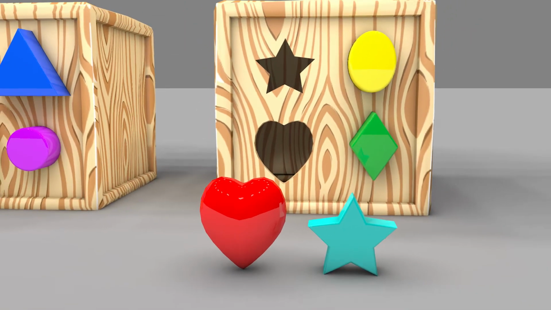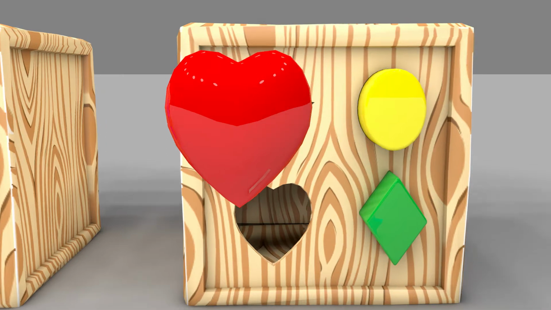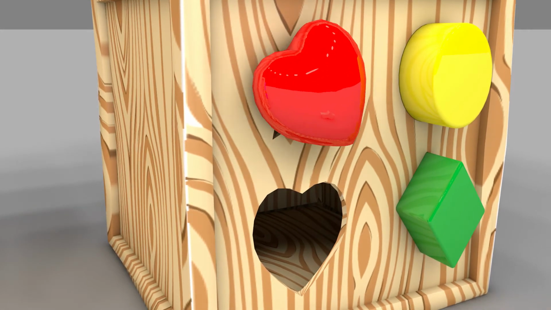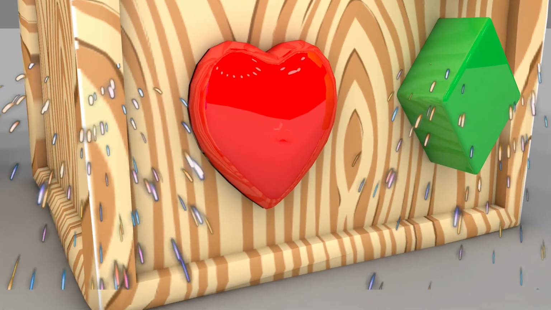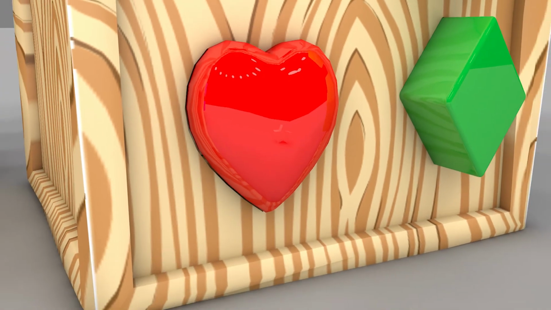Let's do the same activity with the heart. It's a heart shape. Okay. And we are going to fix it. Boom! It's not working. We can't fix it here. Let's try with another cutout shape. Oh, wow! We have done it. It's a proper shape of heart.